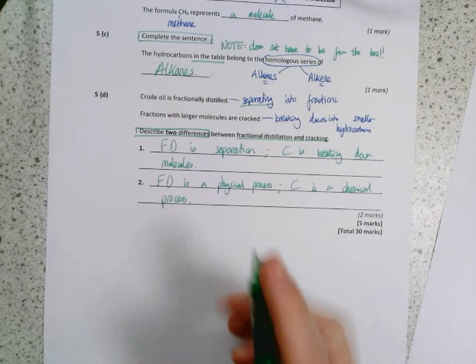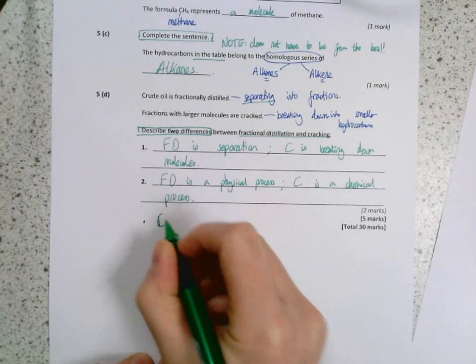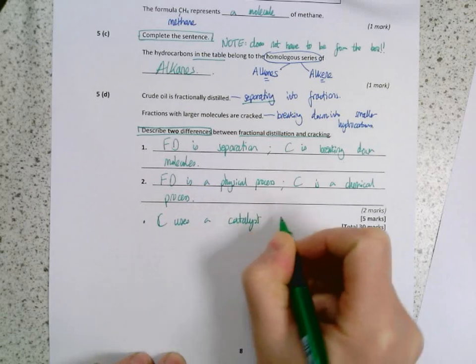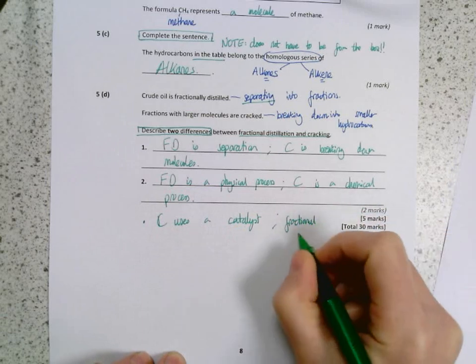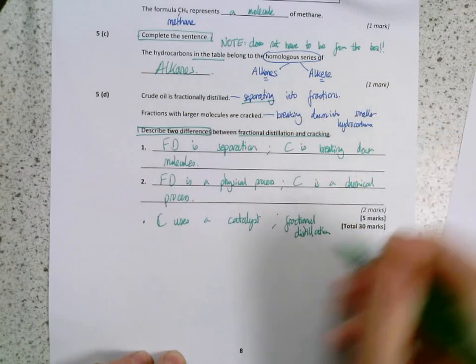But you could also say cracking uses a catalyst, whereas fractional distillation doesn't. That's also on the mark scheme, so if you've said that, you can have it. I think these two are the obvious ones to write down.